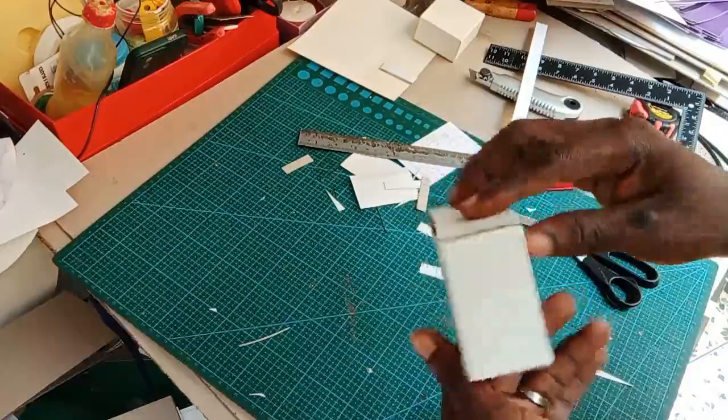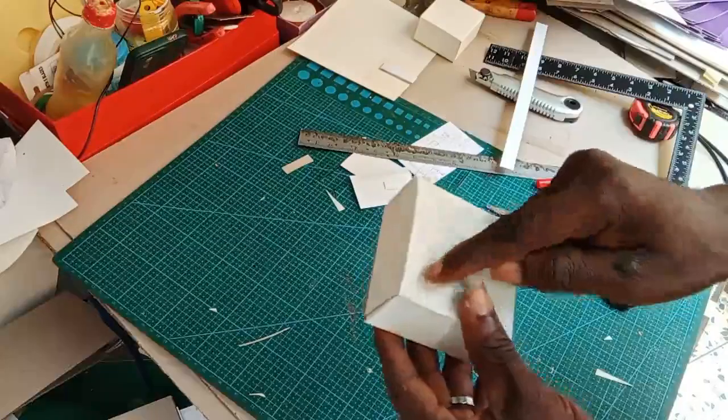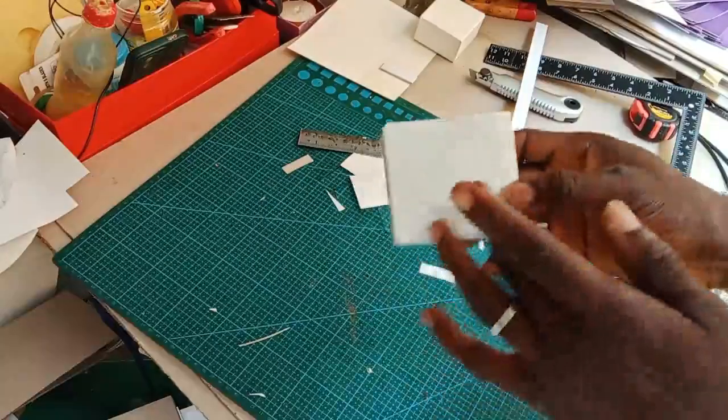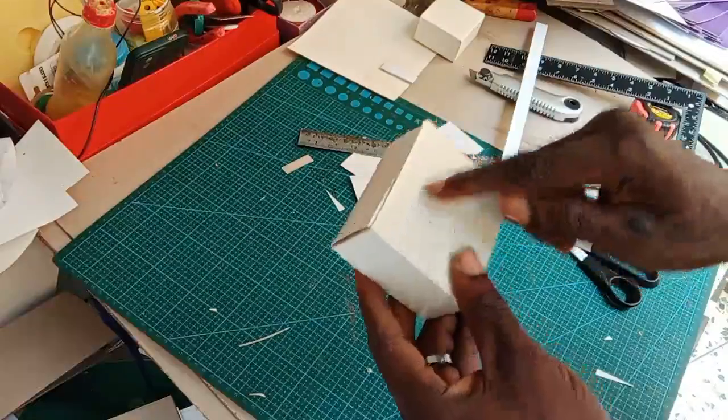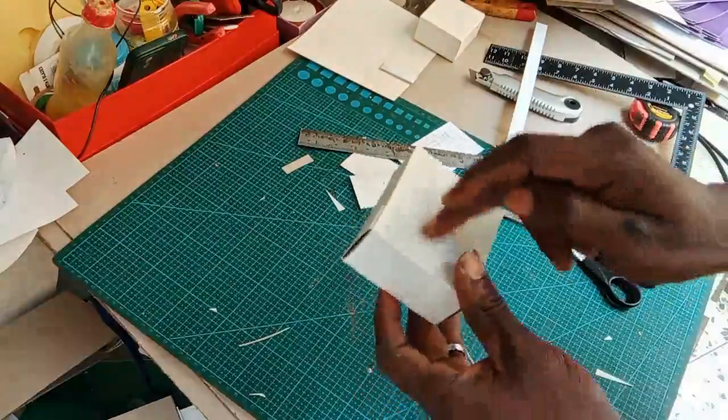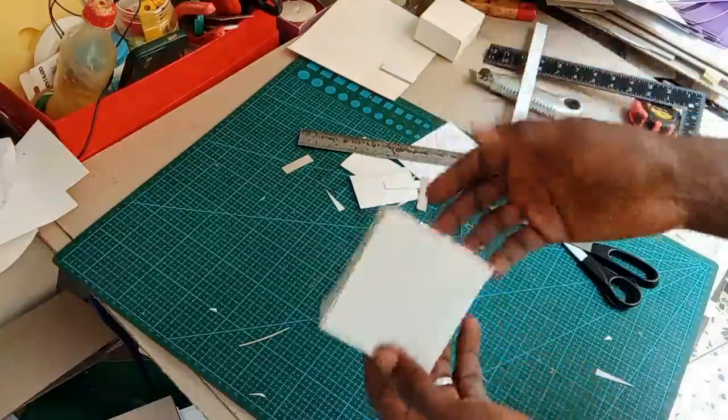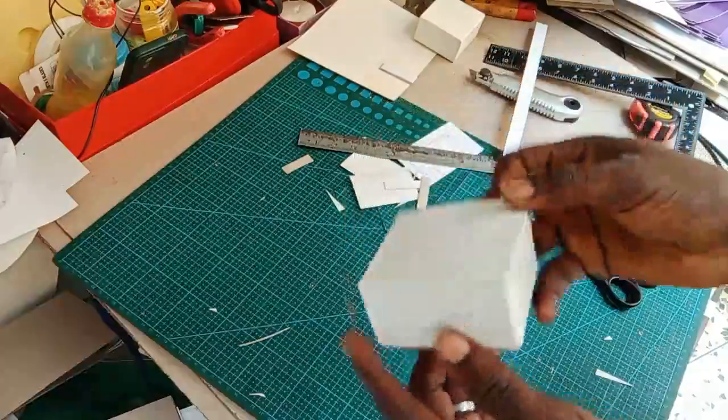So the box is made, and then sometimes some people may want to put some transparent film so that they can show the product inside. So you will have to, before you put the gum, that's when you're going to cut the transparent and put it there before joining them together and folding it.